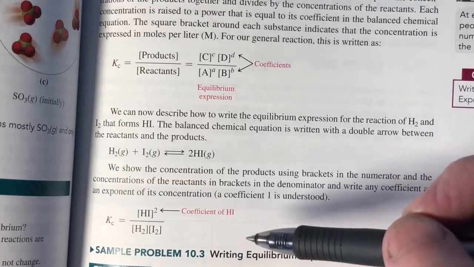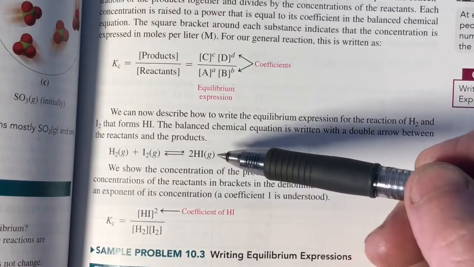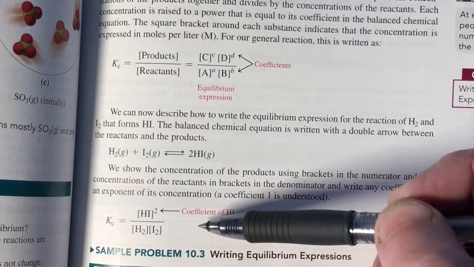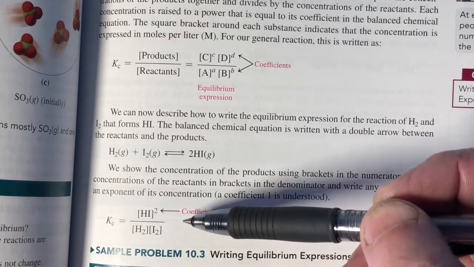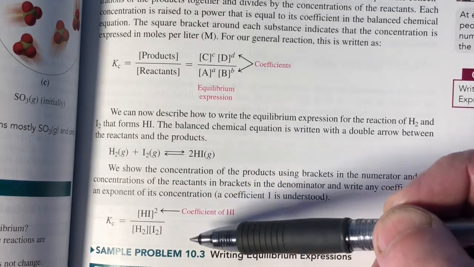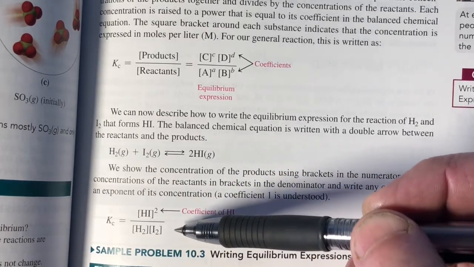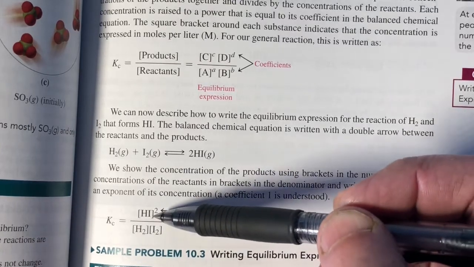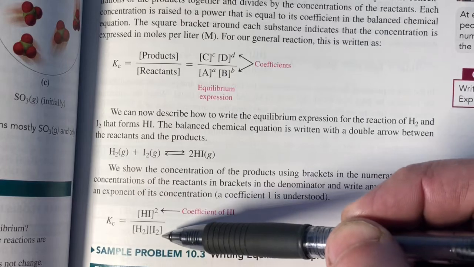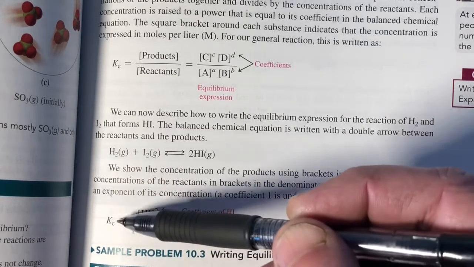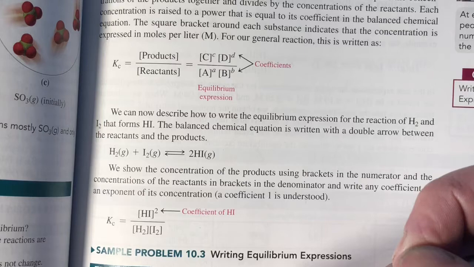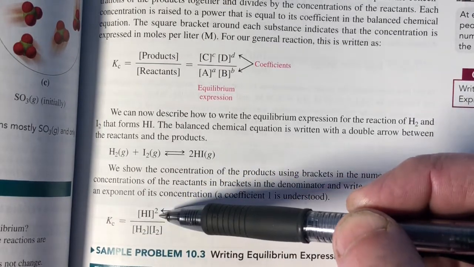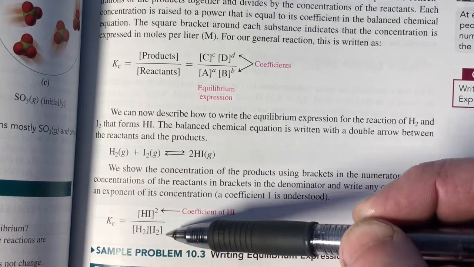Where we want to go with this is we need to be able to take a balanced reaction, write an equilibrium expression, and then solve that equilibrium expression for any part of it. In the overwhelming majority of problems, you will be given all but one piece of information. So maybe we're given the HI concentration, the H2 concentration, and the I2 concentration, and then you have to calculate Kc, so just plugging in numbers. Other times, maybe we'd be given the Kc, the HI, and the H2, and have to solve for I2.